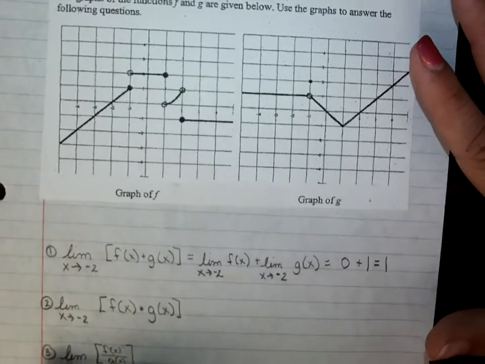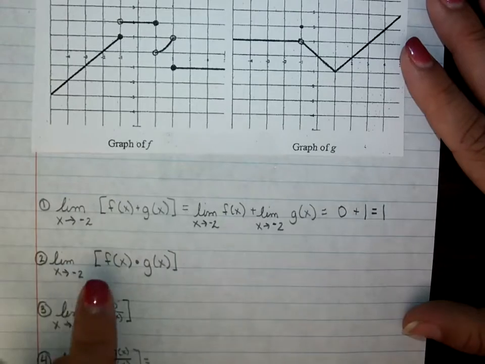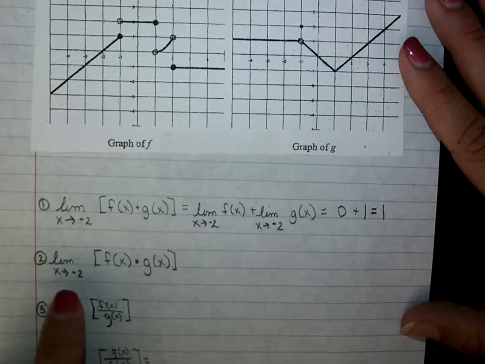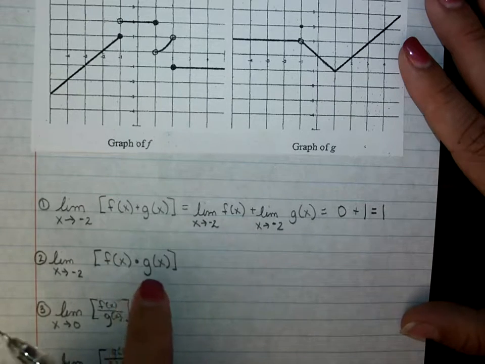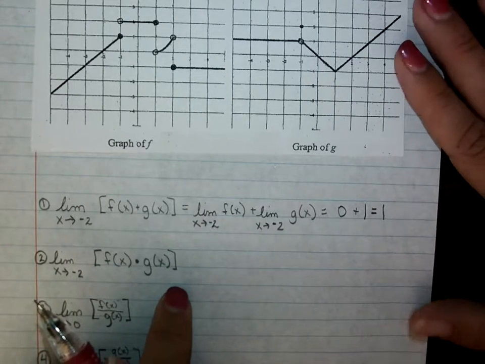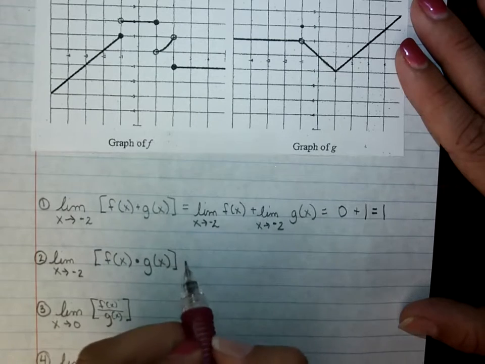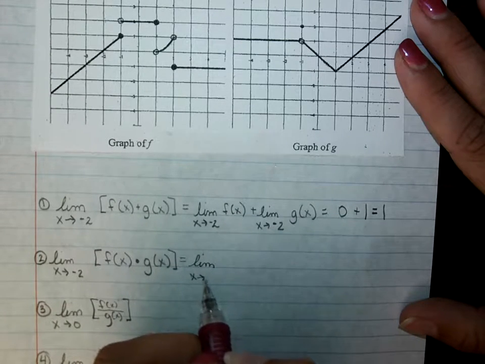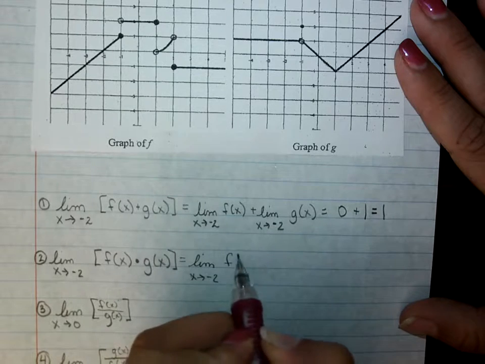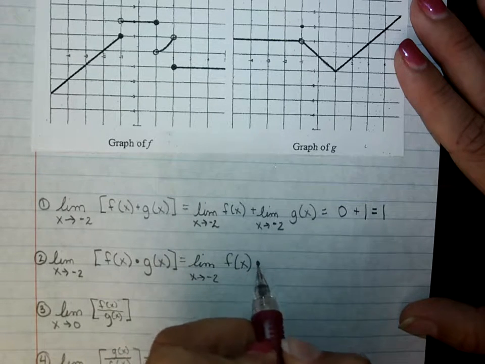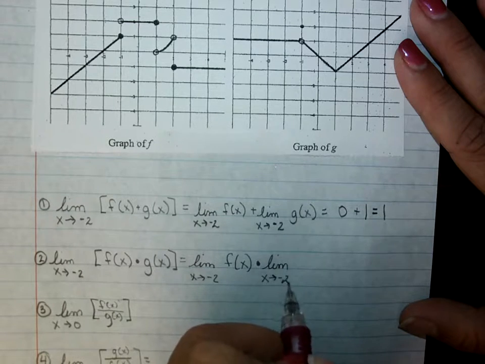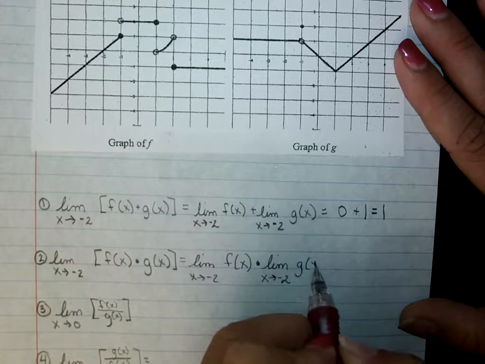Okay. We're also going to look at what happens if it asks for us to use the product property, the limit as x approaches -2 of f of x times g of x. Using our product property, we could split this up and say the limit as x approaches -2 of f of x times the limit as x approaches -2 of g of x.